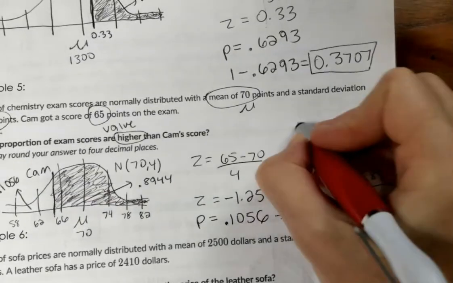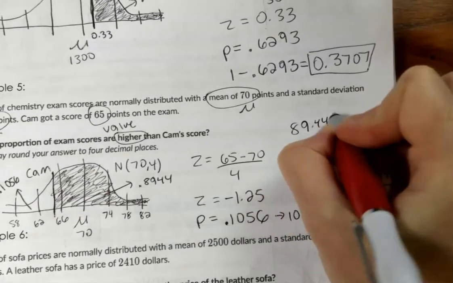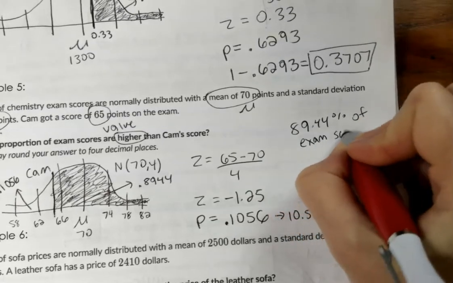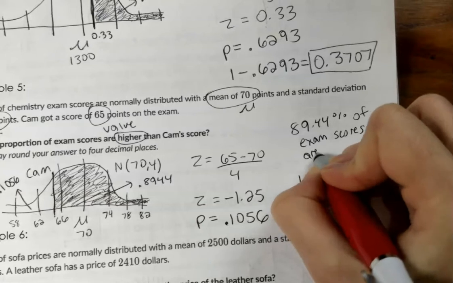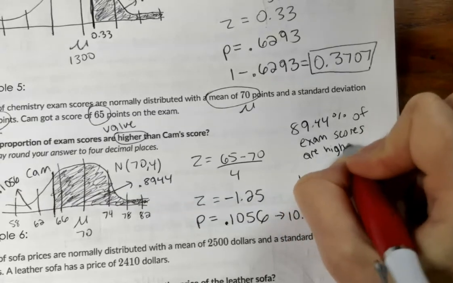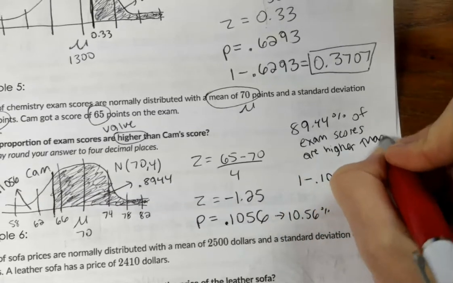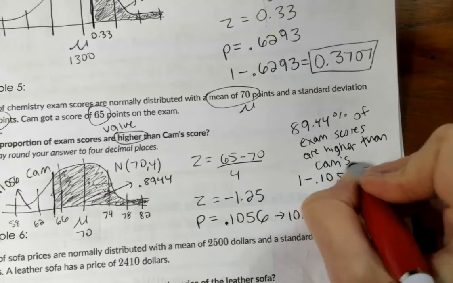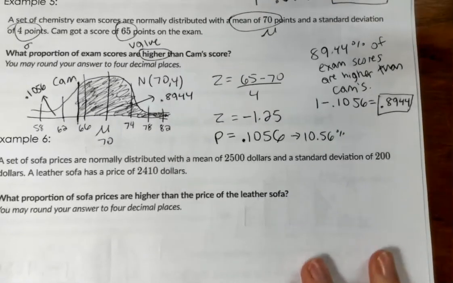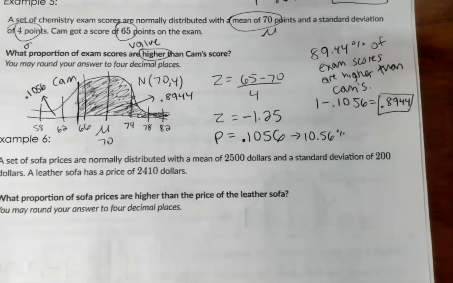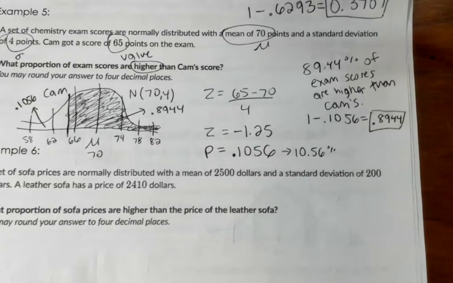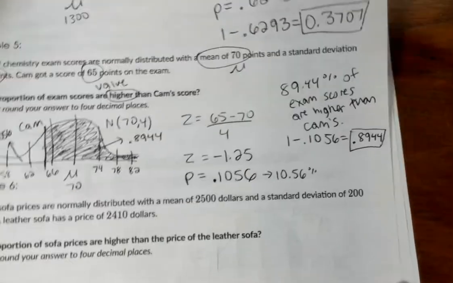Alright, so I ended up getting 0.8944, or I'll say 89.44% of exam scores are higher than Cam's. So does that mean you would be happy or sad if you were Cam? Alright, we've done enough of these. I want you to go ahead and try example 6 on your own. You can do it.